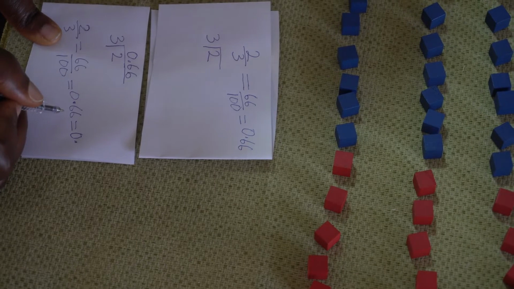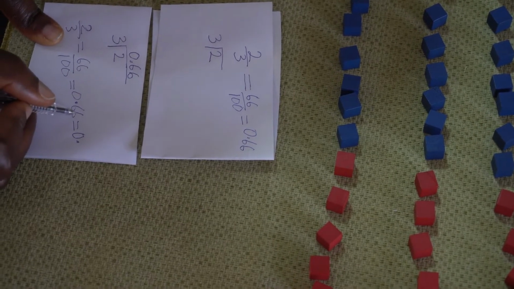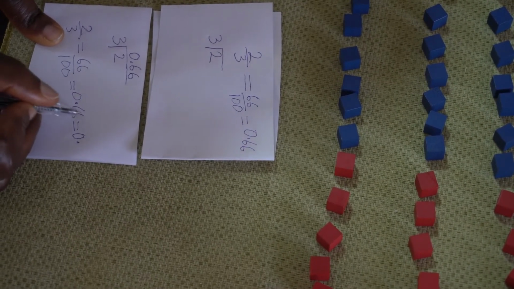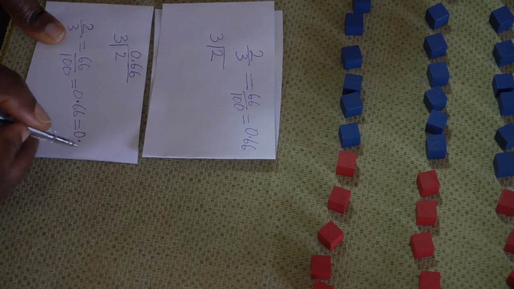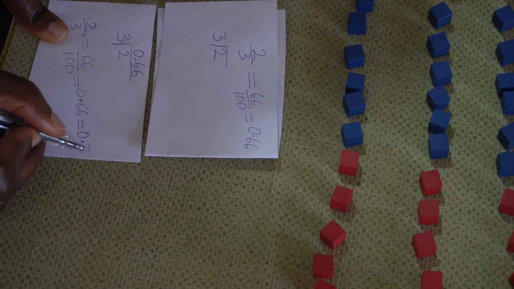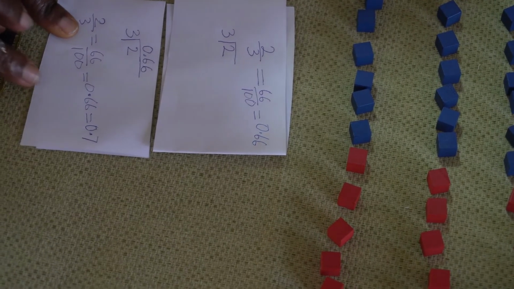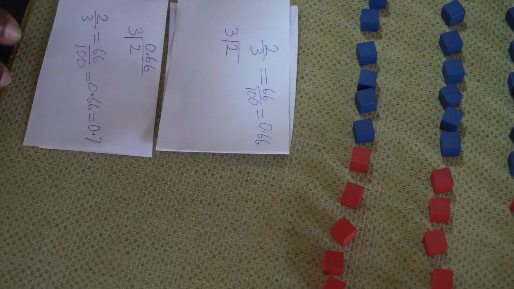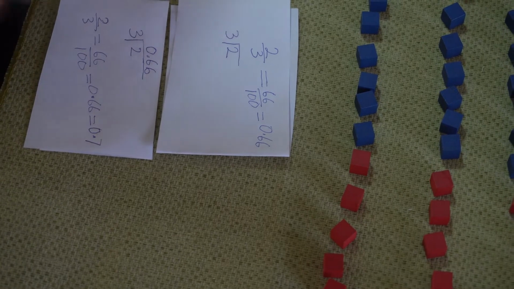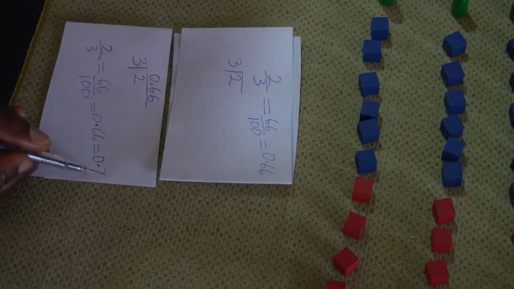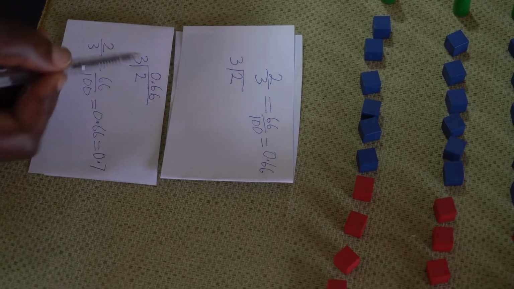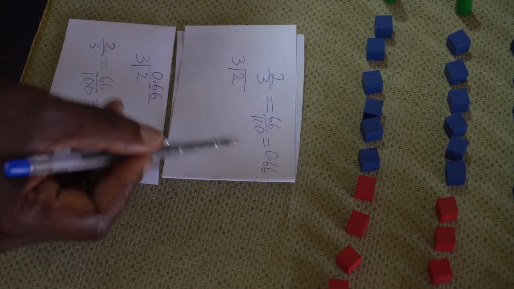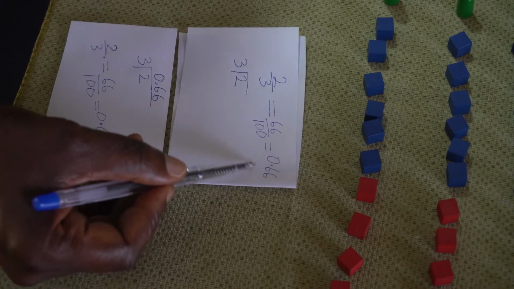When the last number is 5 or more than 5, I will approximate it to be 1 and add it to the next number. So it will be 7/10. So I rounded it off to the nearest tenth here, 7/10, and here I rounded off 2/3, 66 hundredths, to the nearest hundredth.